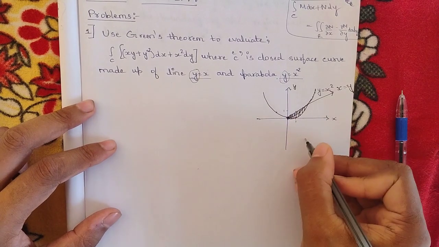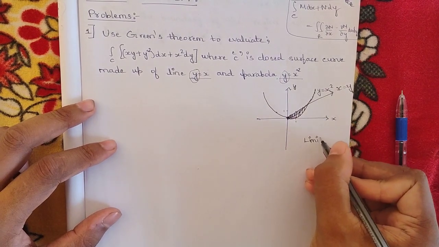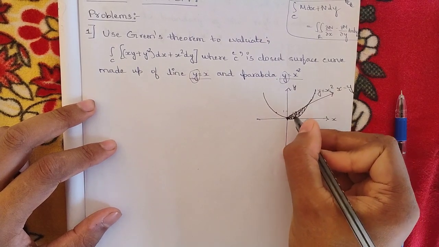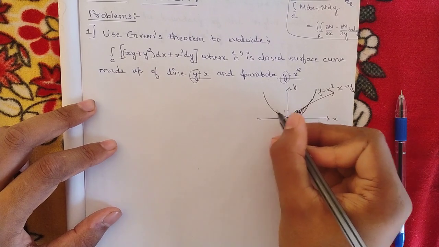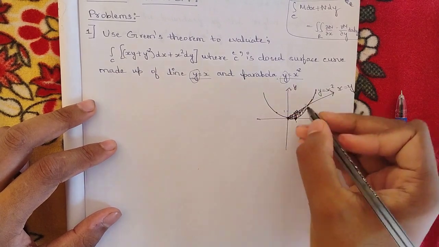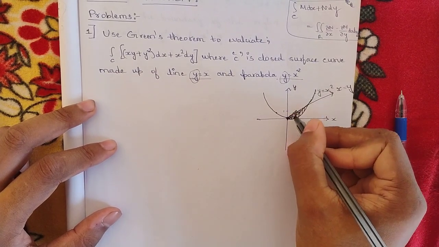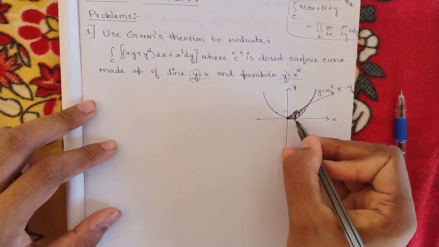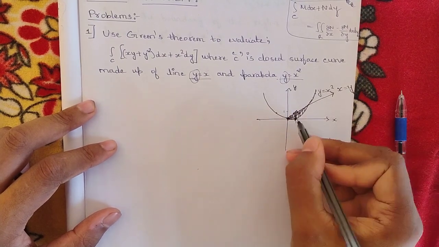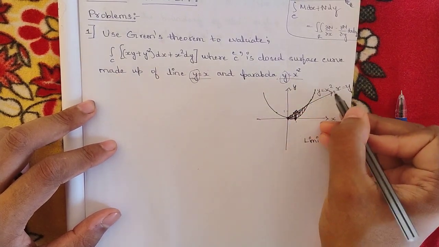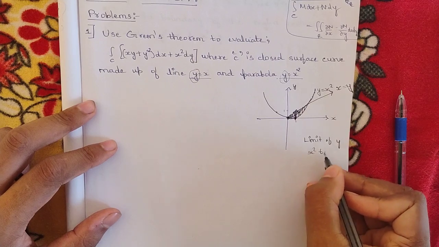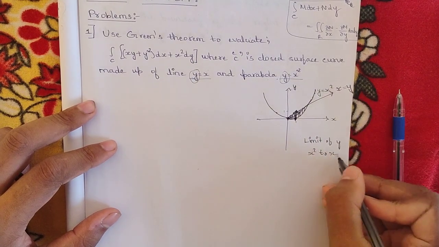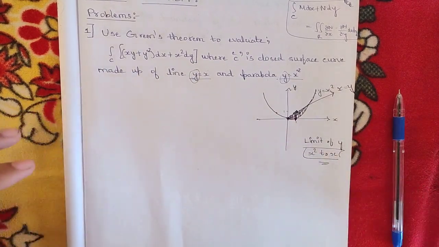To find the limits of y, wherever the curve is meeting at x, from that point you should be drawing one perpendicular, so that the limits would be from this starting point. In the x axis it is touching here, the curve here is x square, to the ending point, that is the curve here, x. So the limits of y are from x square to x.